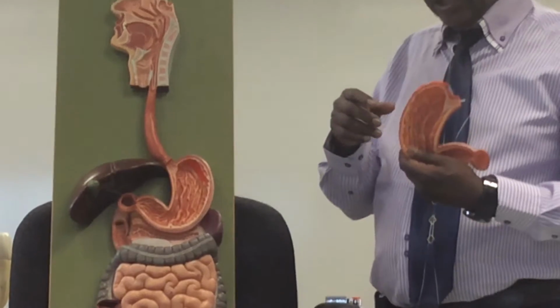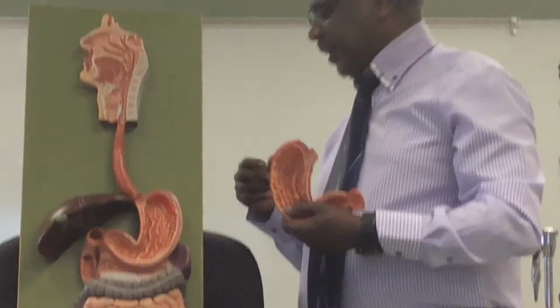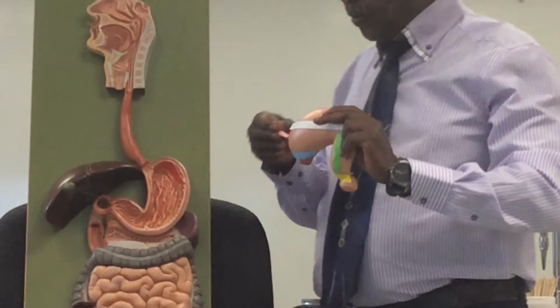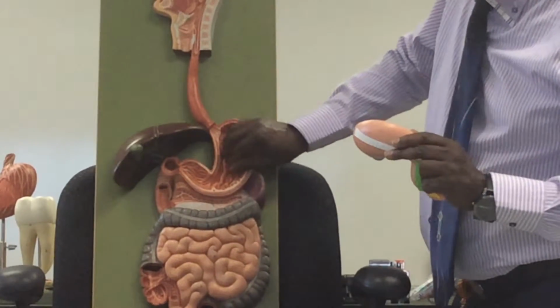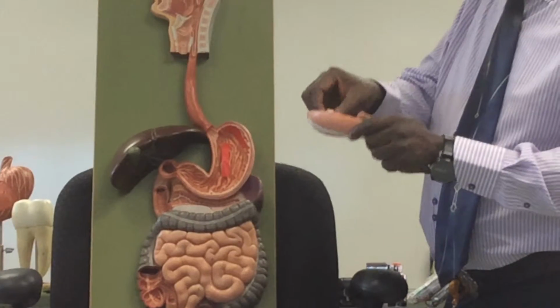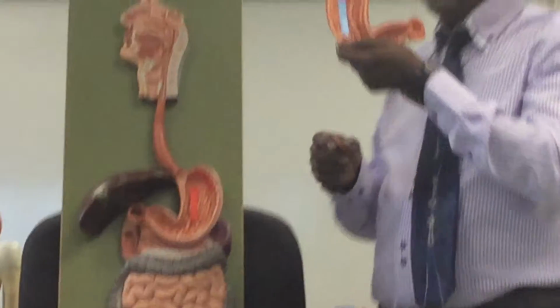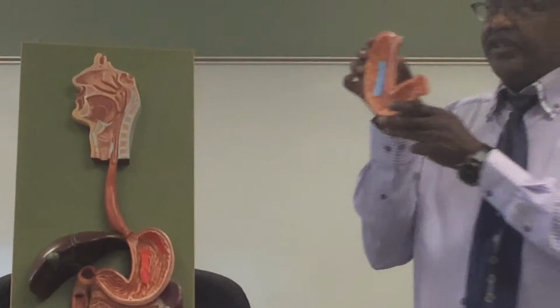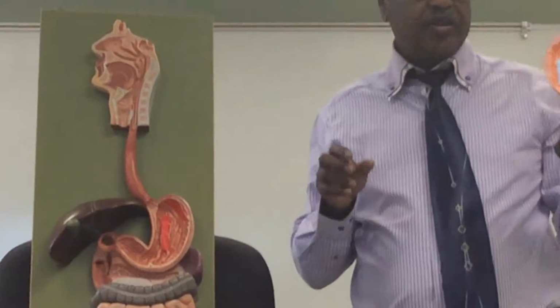Now, if you happen to see this open like that and with a label inside here like this, or instead inside here like this, and the question said identify the structures or the ridges, these are called rugae. These are called rugae.